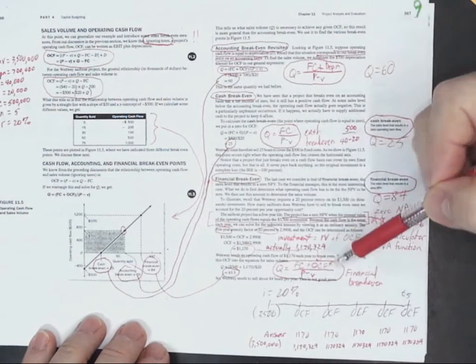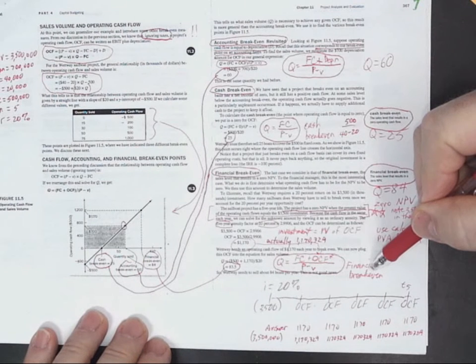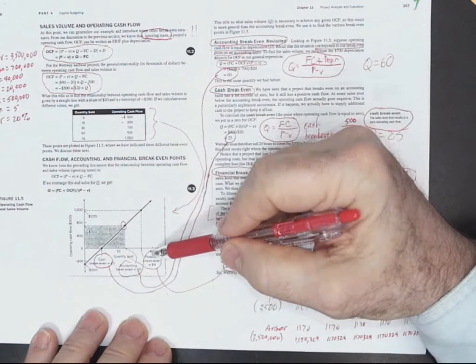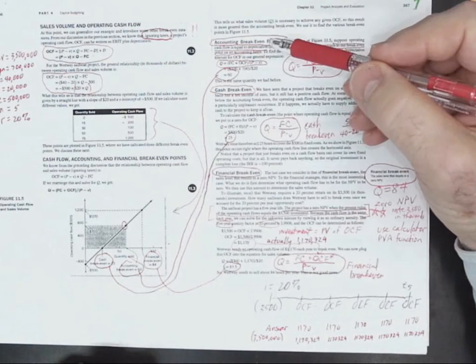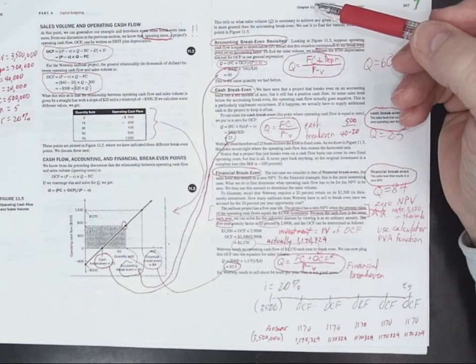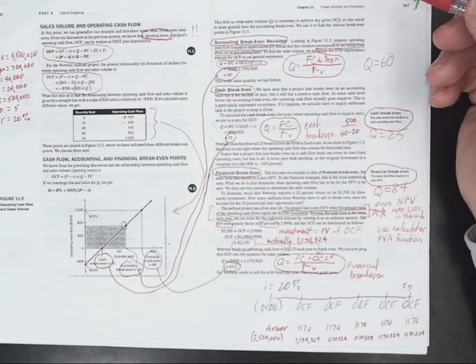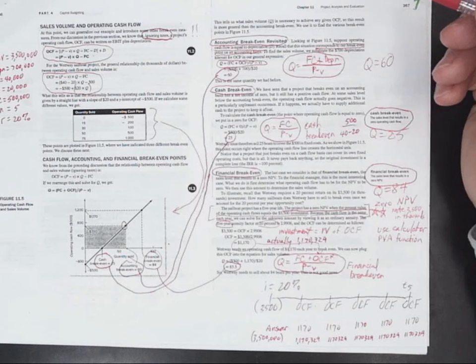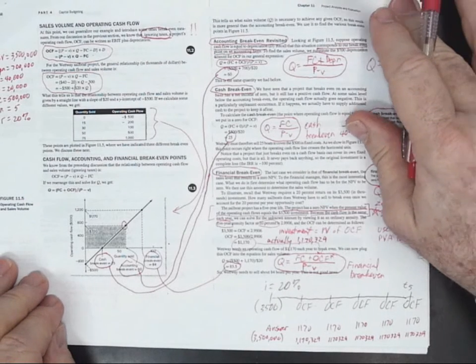So if 83.5 would be our financial break-even, our NPV equals 0 break-even point, then we'd have to sell 84 units to break even. We only project that we're going to sell 85 units. And that means if we're 2 boats down from what we project, then it puts us into a negative net present value area. So we have to ask ourselves, is this project worth doing? And it's not so clear that it is worth doing.